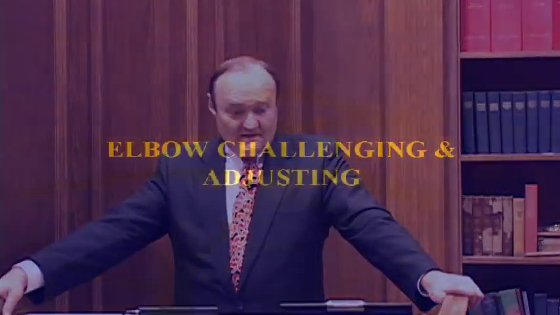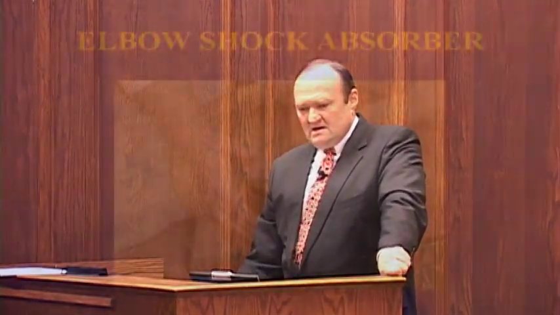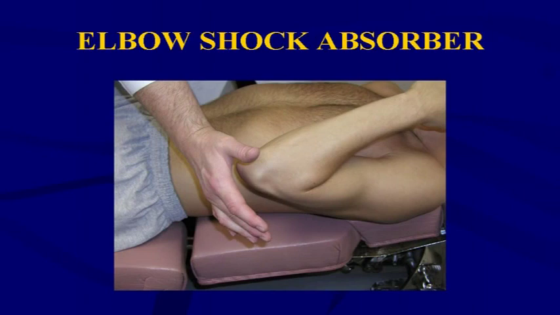So let's then talk about elbow challenging and elbow adjusting. When we just had that last workshop, did anyone find a therapy localization to any of the elbow bones? You had it? Several of you had it? Okay. We can use shock absorber on the elbow, and we might try that. We'll see, and see if it weakens.